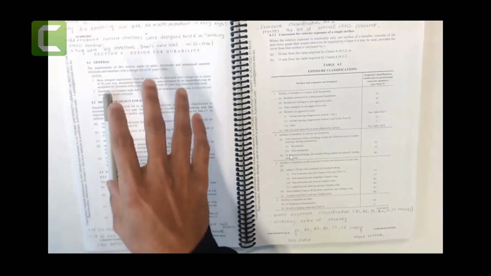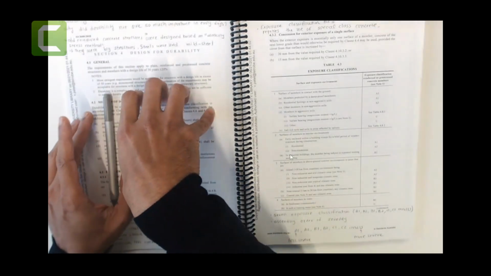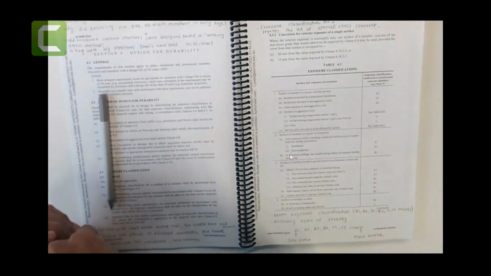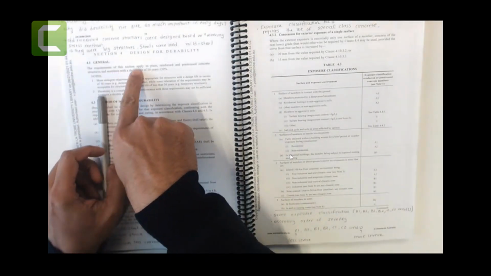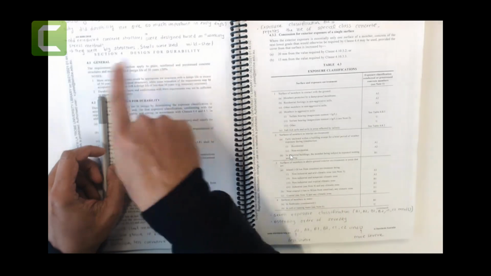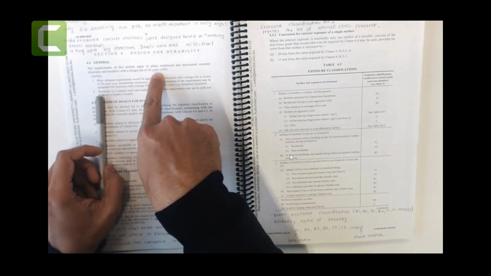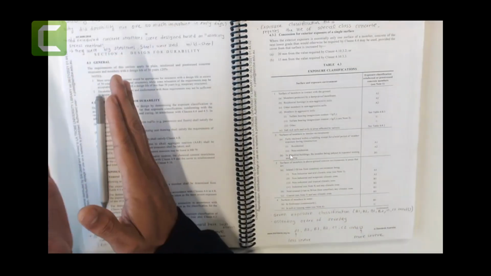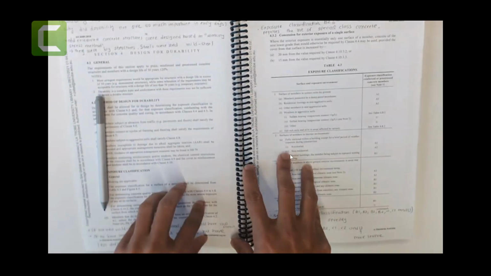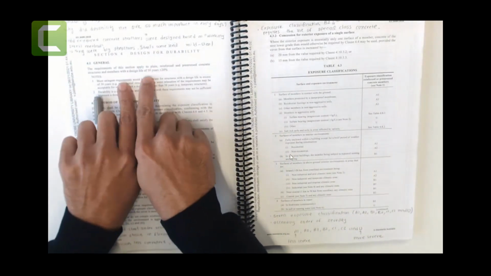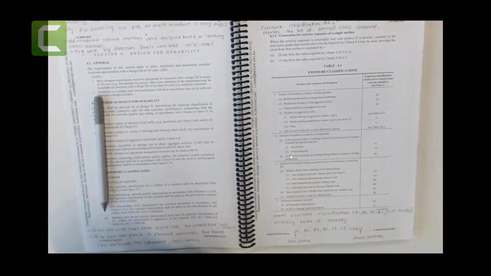So that's the importance of durability. Before, we didn't have these chapters at the start of the Australian standards. Now, in the last 20-30 years, we have been adding these durability chapters significantly. The requirements of these sections apply to plain, reinforced, and prestressed concrete members designed for 50 years plus or minus 20%. Generally speaking, if you follow these procedures, the design life of the reinforced concrete structure would be 50 years, clearly specified here.